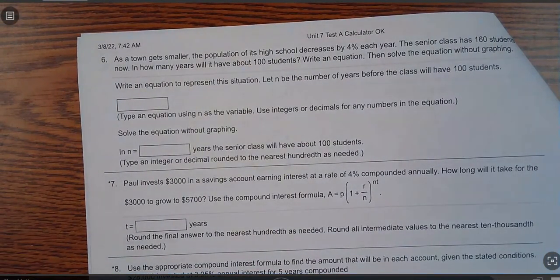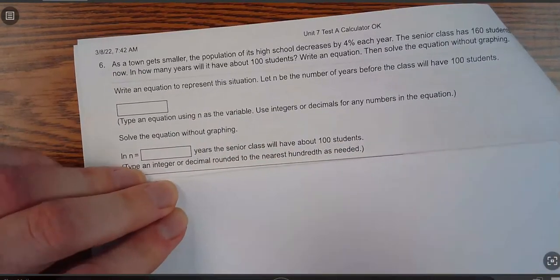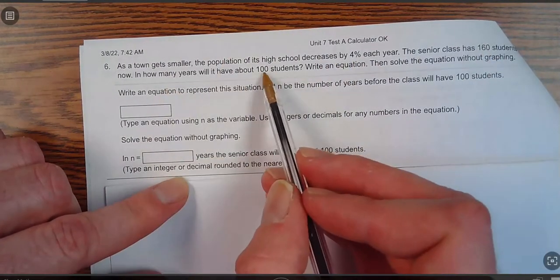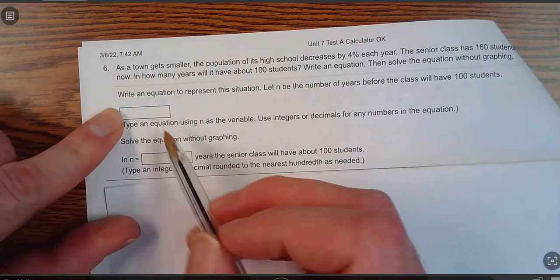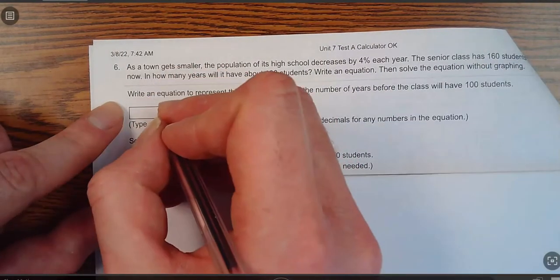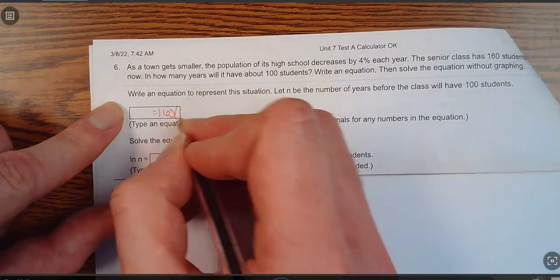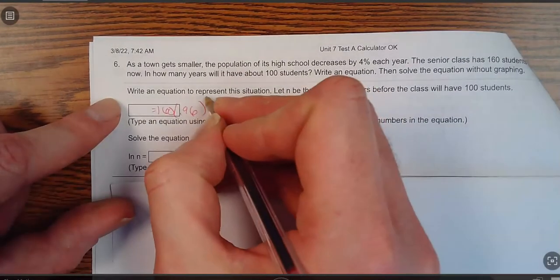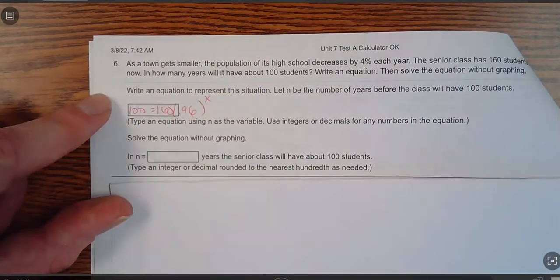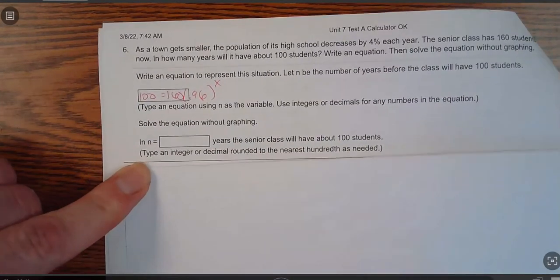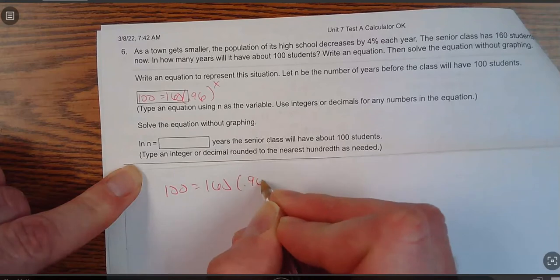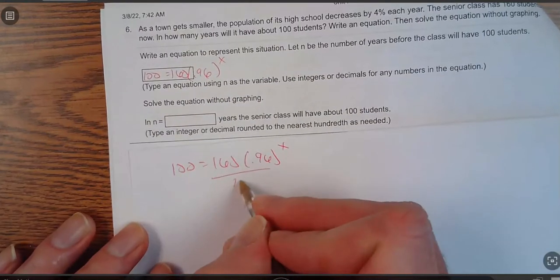Let's see. Yeah, better use scratch paper. So number 6. Small town, the population decreases 4% every year. We start with 160. How many years until it's 100? So we're supposed to first write an equation. So that part I could probably do right here. So I'm going to start with 160. If I lose 4% a year, that means I'm keeping 96. So 0.96 for every year. And then how long until that equals 100? So that would be my equation to put in there. Now if I want to solve this problem, 100 equals 160 times 0.96 to the x. Divide both sides by 160.